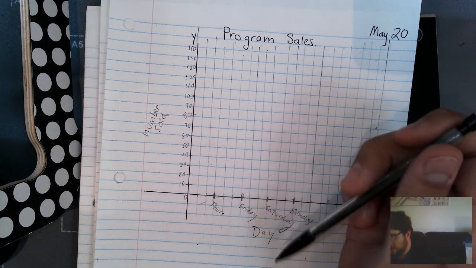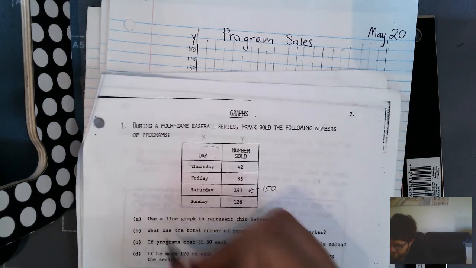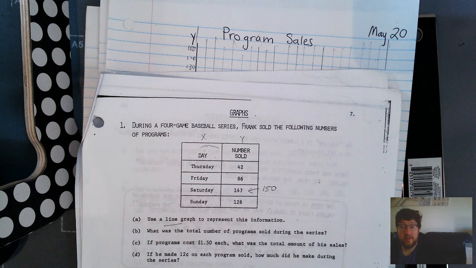Make that point. And we're making a line graph as far as I know. Yep, so it says make a line graph. So when you're done, connect all your dots. I'm going to let you put that data in. So I'm going to see if it comes out really nice.